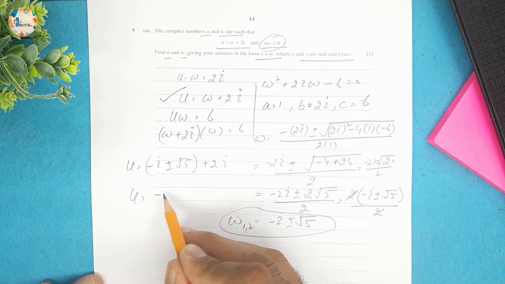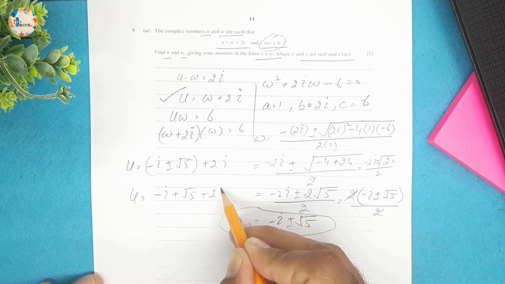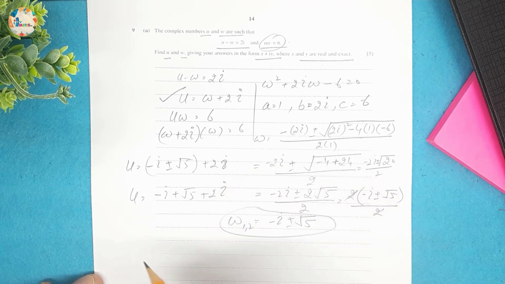is equal to minus iota plus under root 5 plus 2 iota. And if we take the minus value, it will be equal to minus iota minus under root 5 plus 2 iota.